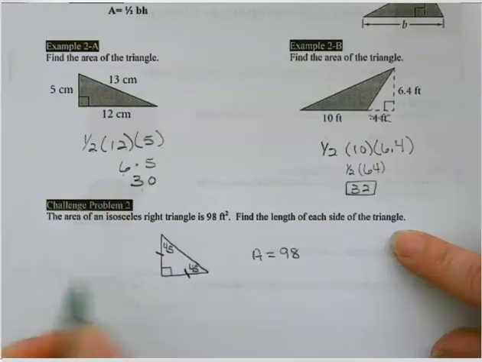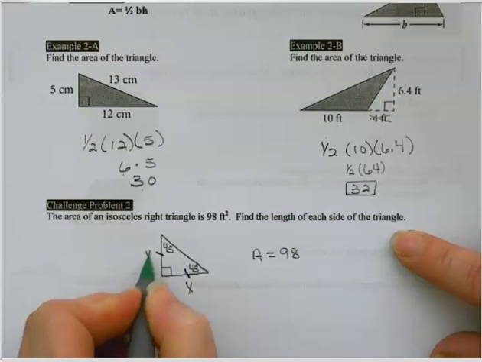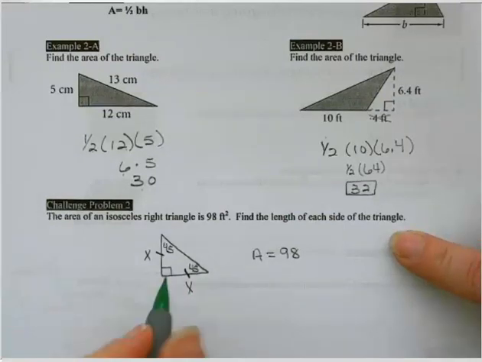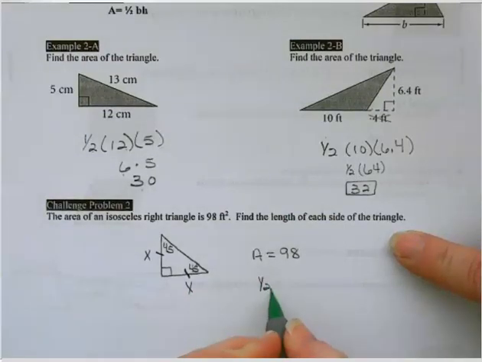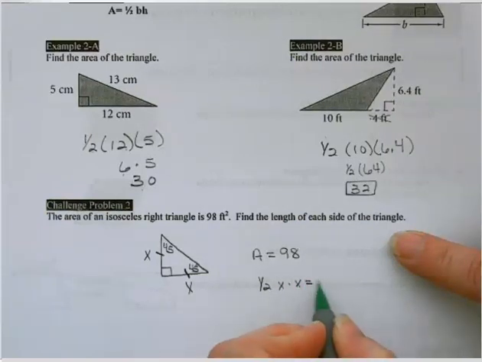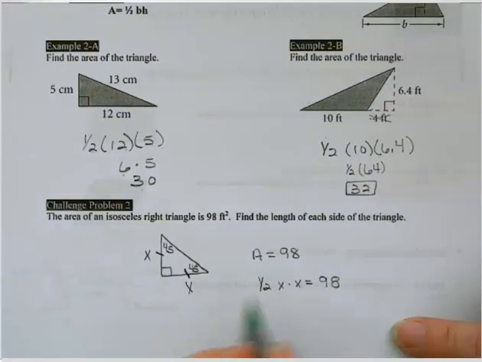So this is x and this is x. So your area is 1/2, your base is x, times the other x, and we know that's going to equal the area of 98. x times x is x squared, so we have 1/2 x squared equals 98.